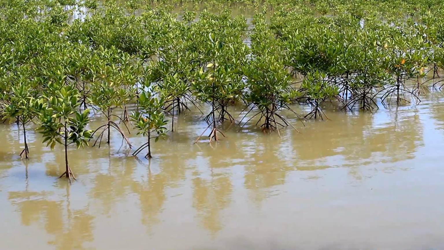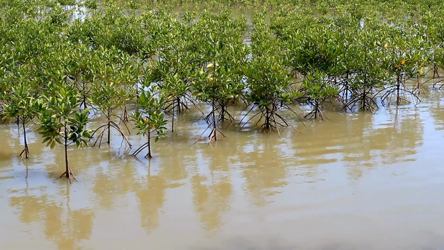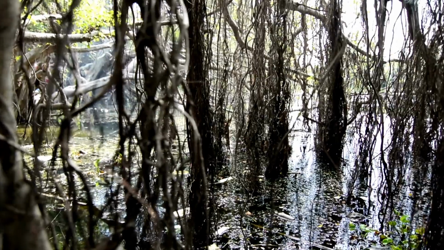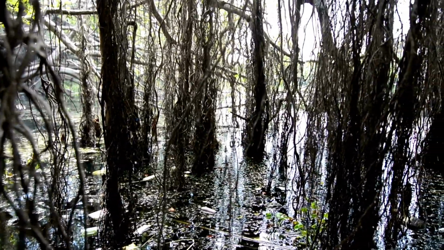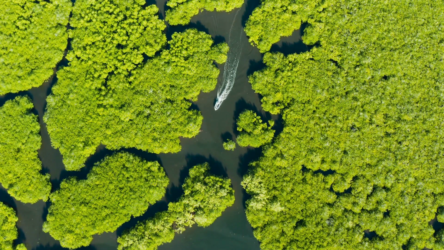They are being degraded and destroyed at an alarming rate due to activities such as coastal development, aquaculture, and overfishing. Research has shown that these ecosystems sequester more than half of the global carbon sequestered. Therefore, it is essential to prioritize conservation and restoration efforts for these ecosystems.